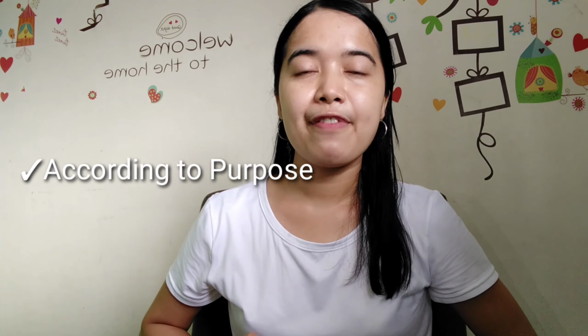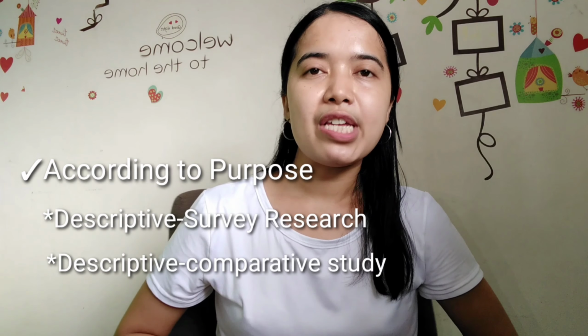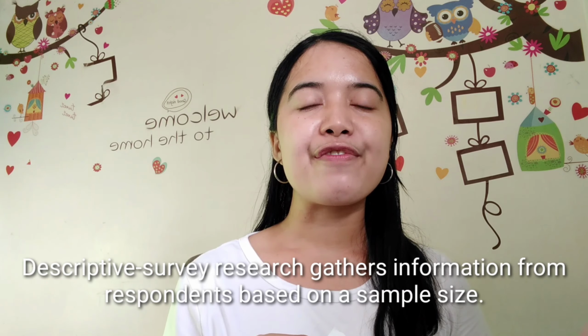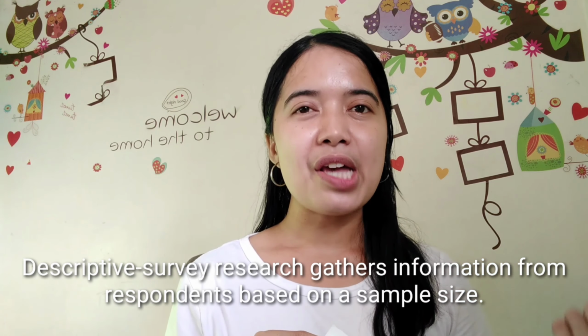Descriptive non-experimental research design, according to purpose, we have categorized it into three categories: the descriptive survey research, descriptive comparative research, and the correlational studies. Now for descriptive non-experimental research, we have the descriptive survey research. Descriptive survey research is the manner of gathering information from the respondents based on a sample size. Diba I said earlier that when we talk about quantitative research, it has clearly defined research objectives. Same with the descriptive survey research.